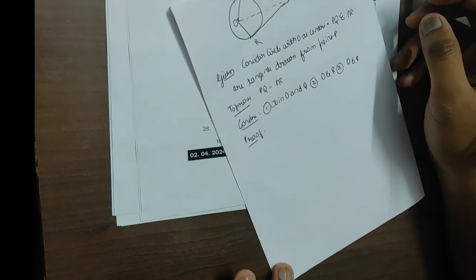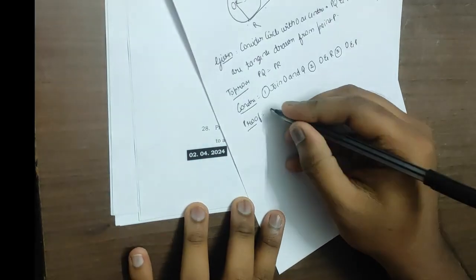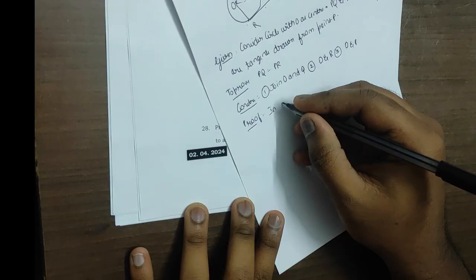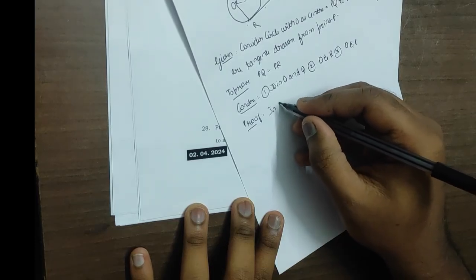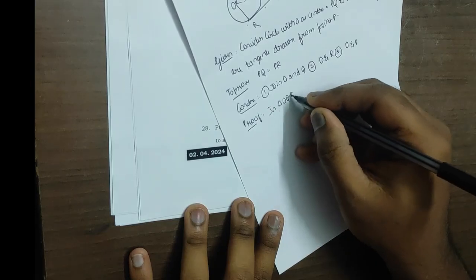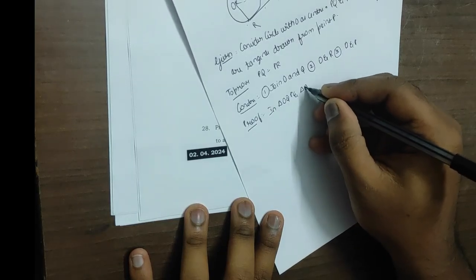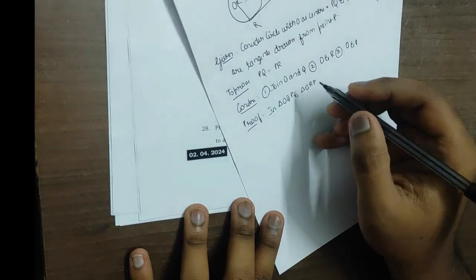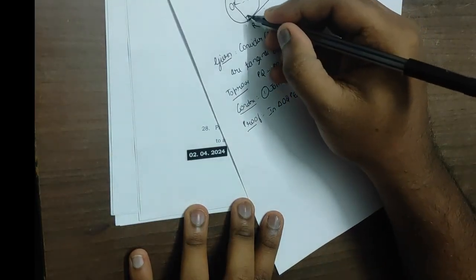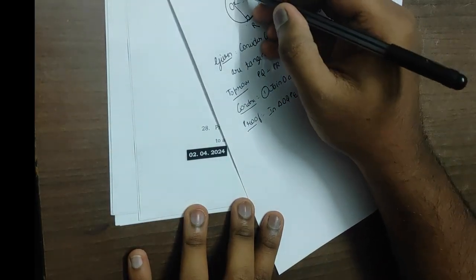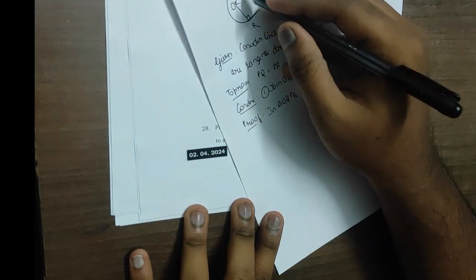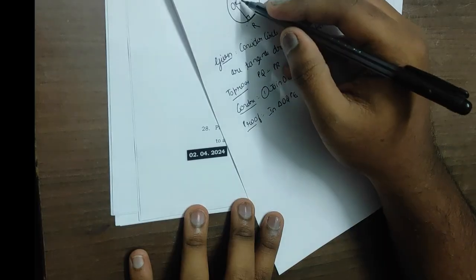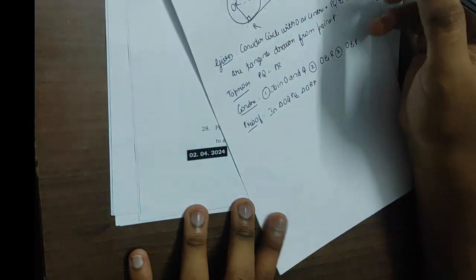By these two triangles, one thing is sure: in triangle OQP and triangle ORP, this angle is 90 degrees. I have not drawn it properly. If you draw a proper circle and a proper radius, then you will get it as 90 degrees.